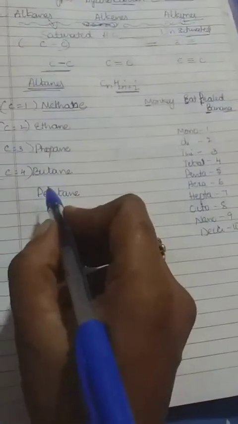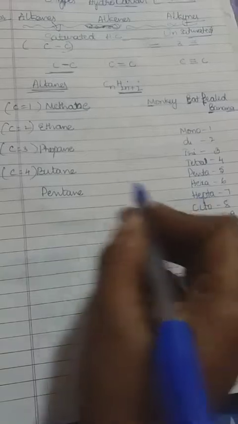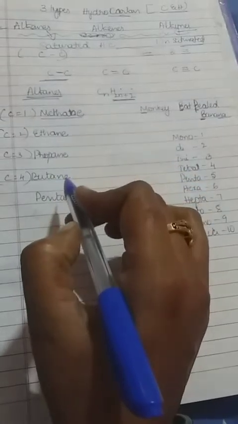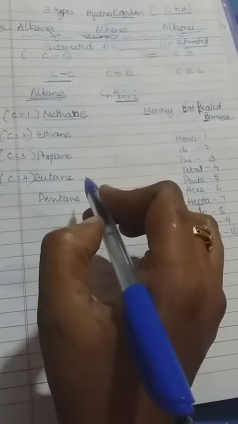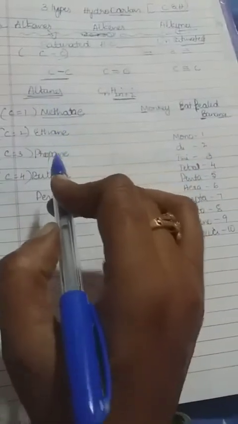So we can write pentane. Don't take mono, di, tri here. According to this formula, you have to know the first four hydrocarbons of the alkanes, alkenes and alkynes: methane, ethane, propane, butane.